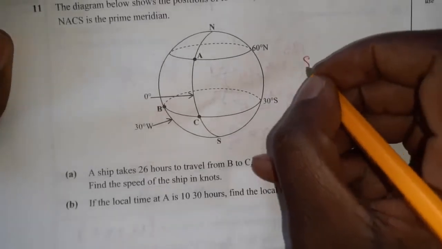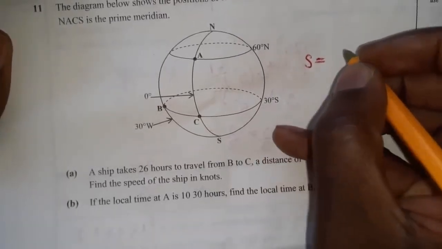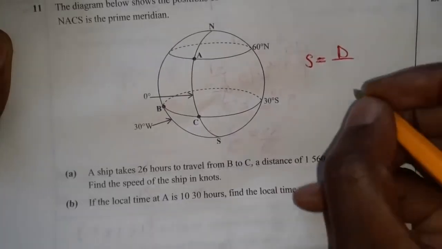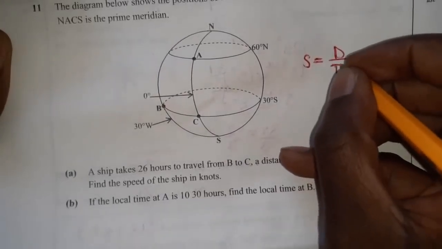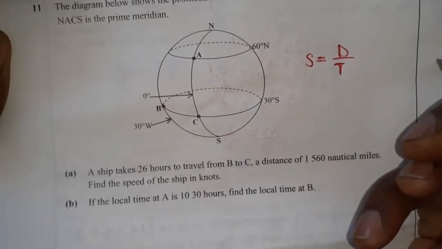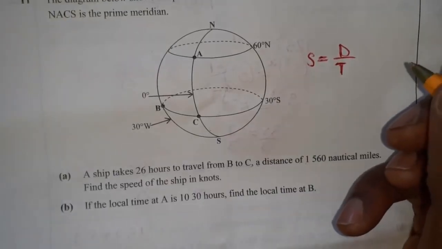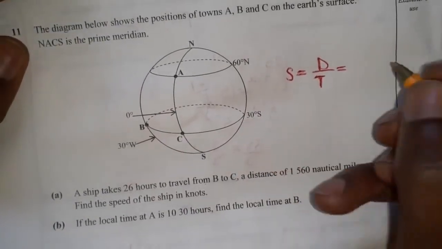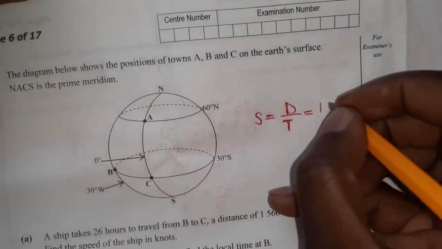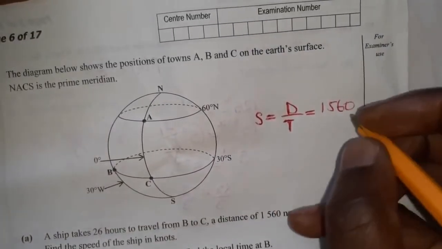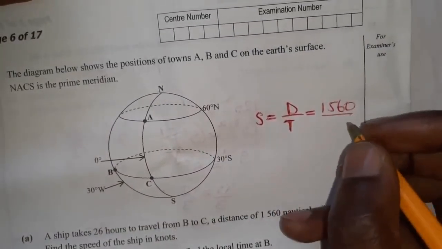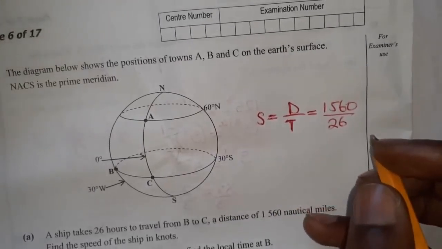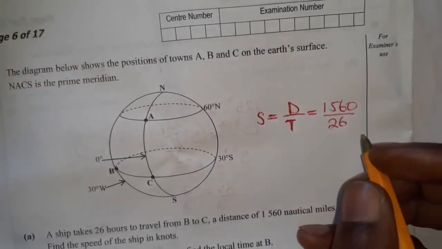How do we find speed? The speed is equals to distance over time. Distance over time. So what is the distance? The distance is given as 1,560, and the time is given as 26 hours. So we need to divide these ones here and see what we're going to get.